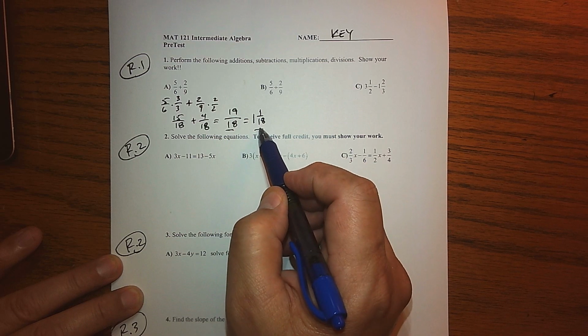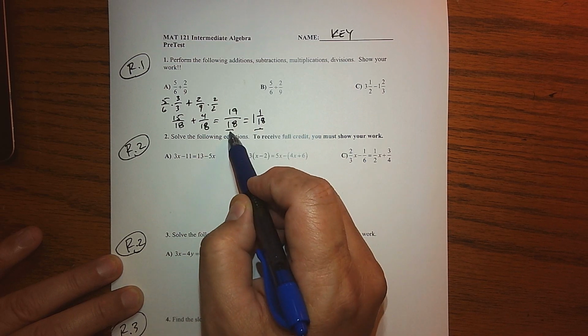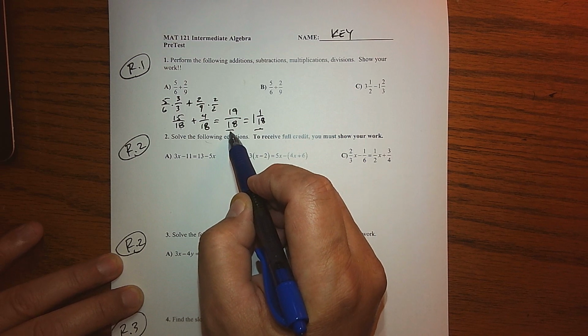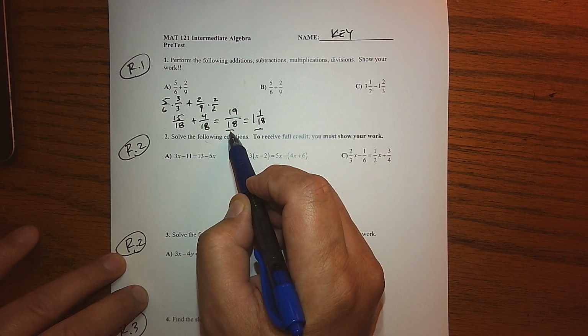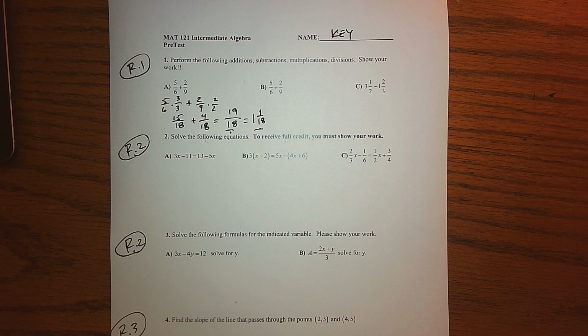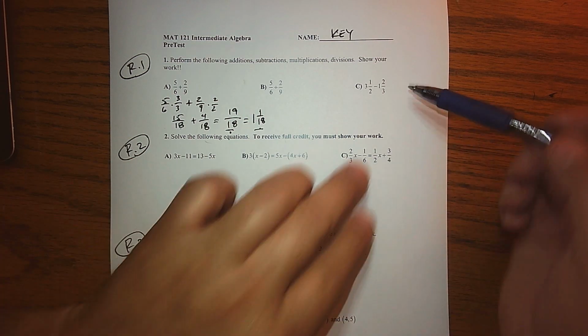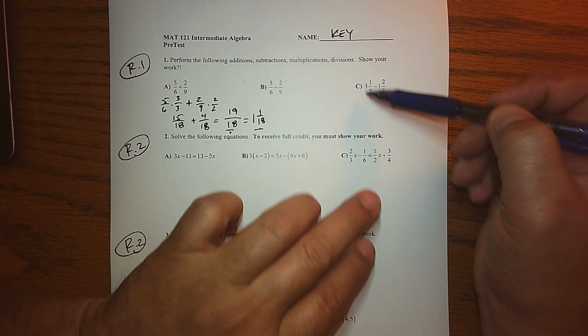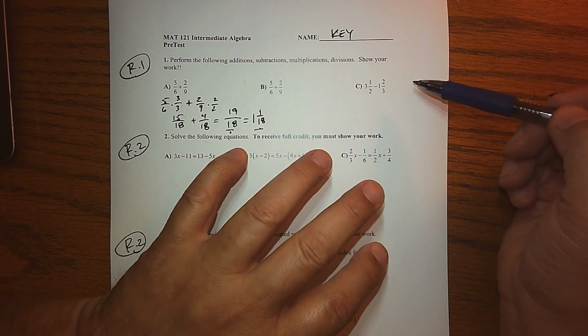This is the mixed number component, and this is an improper fraction. The only thing that I'm concerned about is that everything is in lowest terms. All right, so there's basically a review of how to add fractions. Let me skip B for a moment, because in letter C what we're doing is we're subtracting fractions, and they also happen to be in mixed number form.